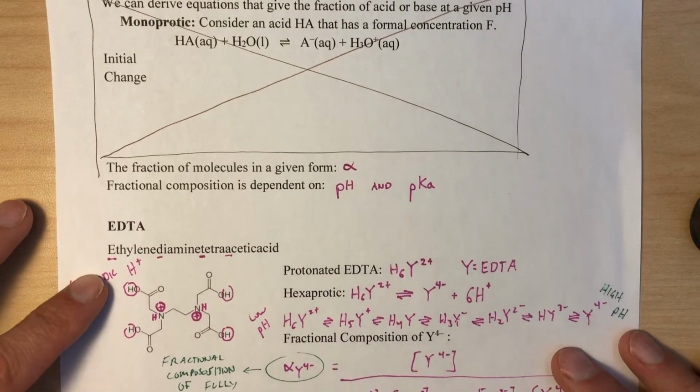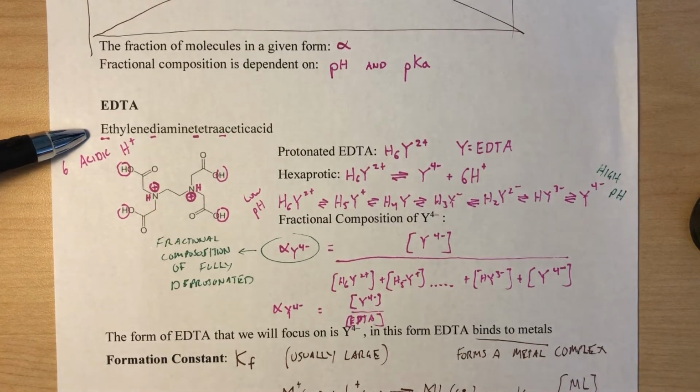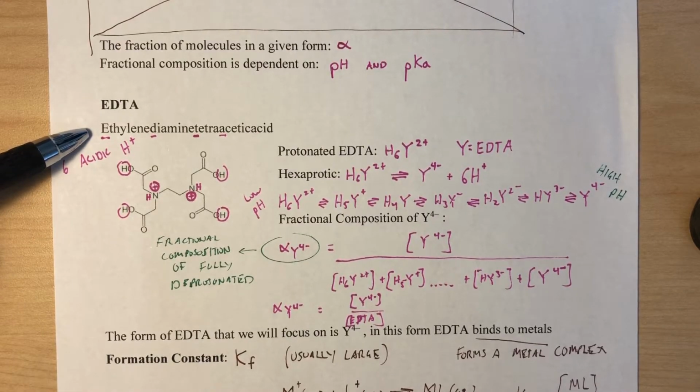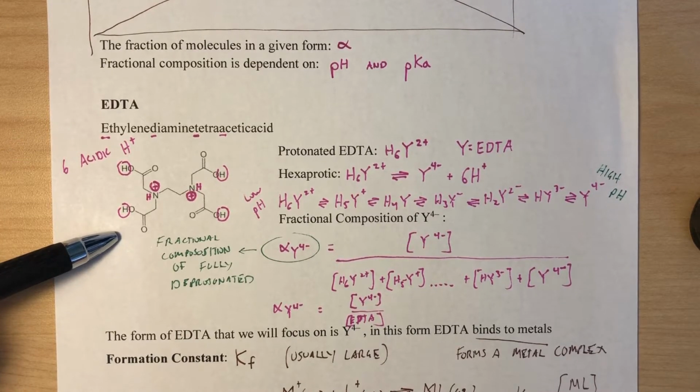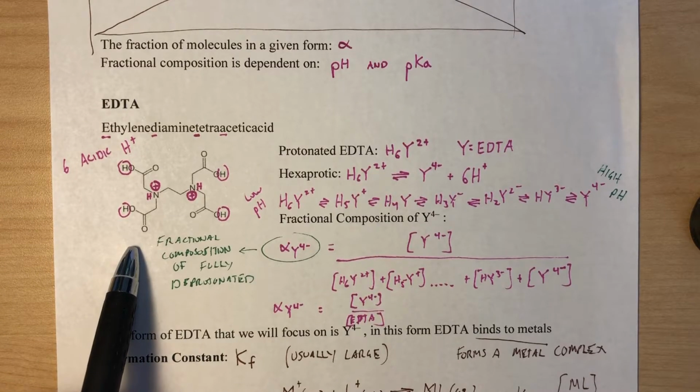So the polyprotic species that we're going to use is EDTA, ethylene diamine tetraacetic acid. Ethylene diamine tetraacetic acid, when it's fully deprotonated, can bind onto metals, and it's really useful for removing things that are toxic from solution. And it's a great model set because it has 6 protons that can be removed, so it has 6 acidic protons, and is a great model for fractional composition and for determining the dominant species in solution. So I've identified on the molecule here the 6 acidic protons.